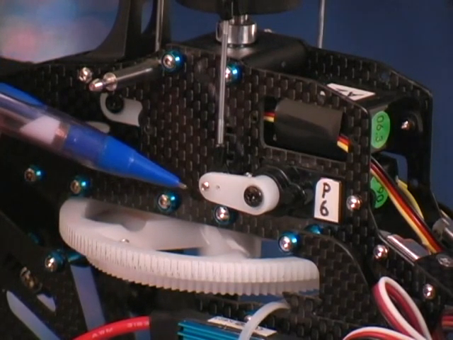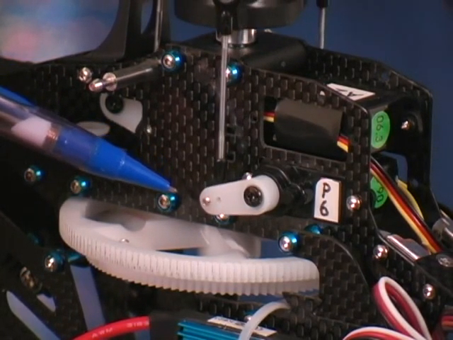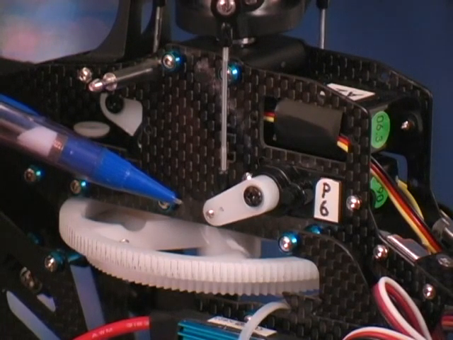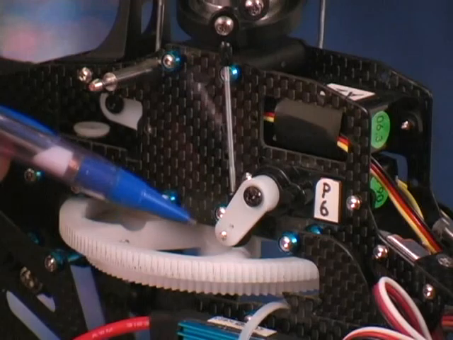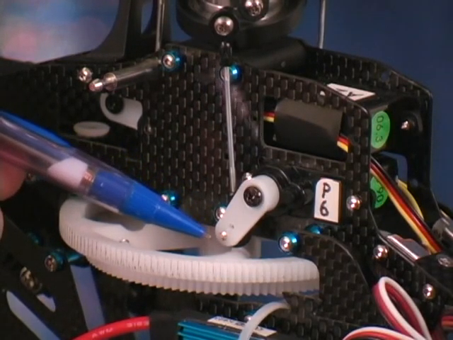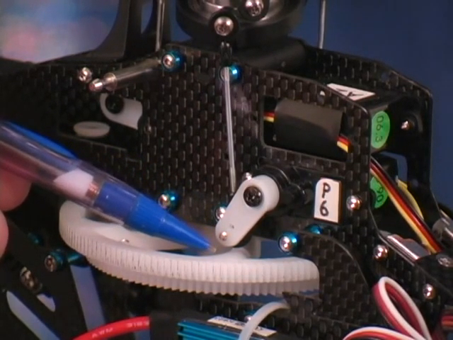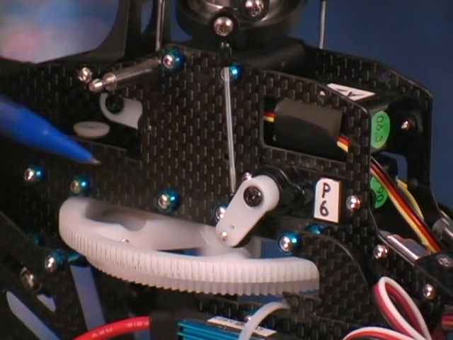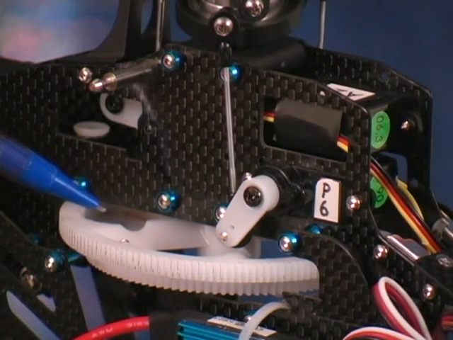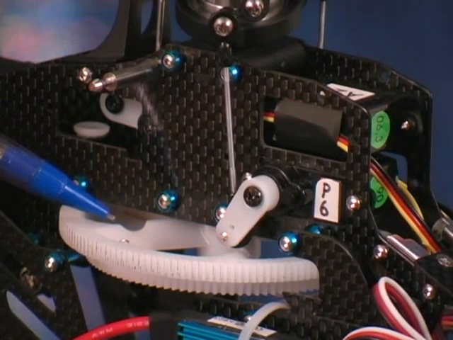Here's 0 degrees main rotor pitch, and if you go to full negative pitch and then put in some right and forward cyclic, if this servo arm isn't trimmed off, it can come down and contact the top of the main gear. So to preclude any chance of that, I've taken a sanding drum, chucked it up in a Mototool, and just sanded a little trough in the rib of the main gear.